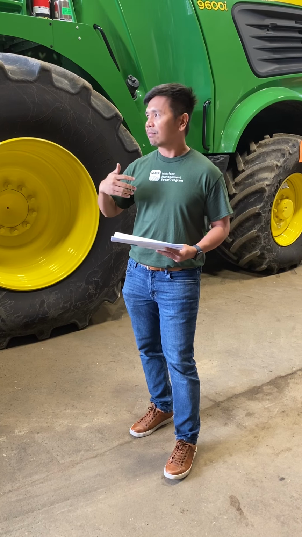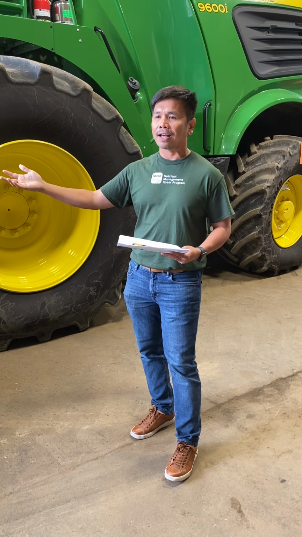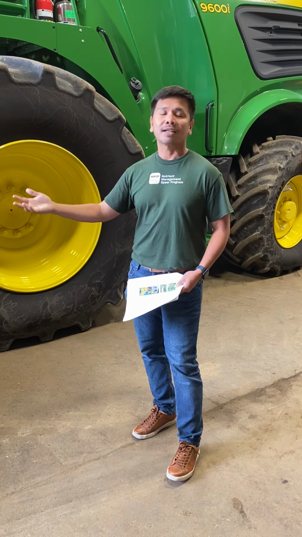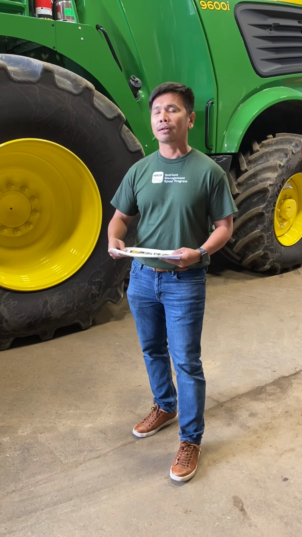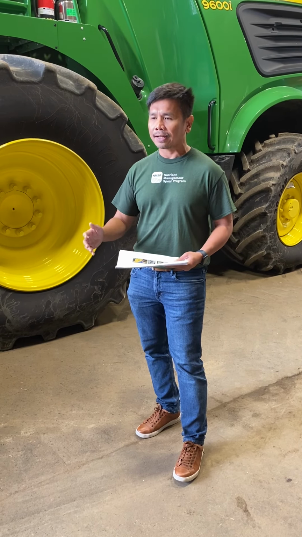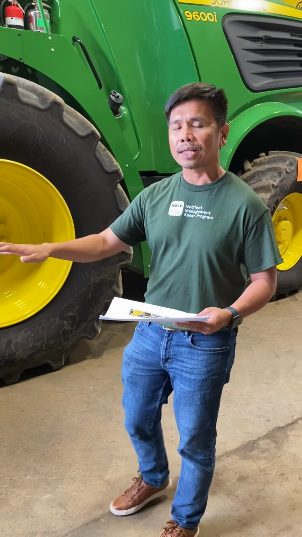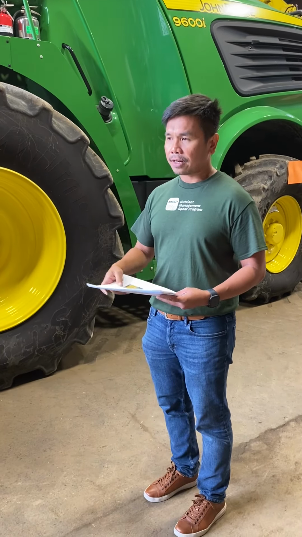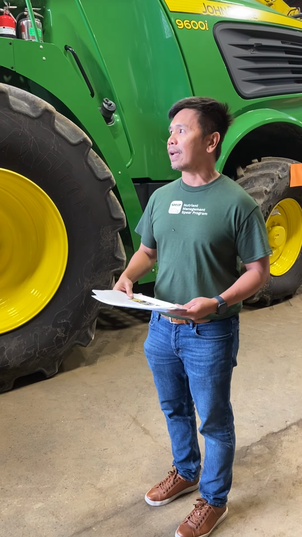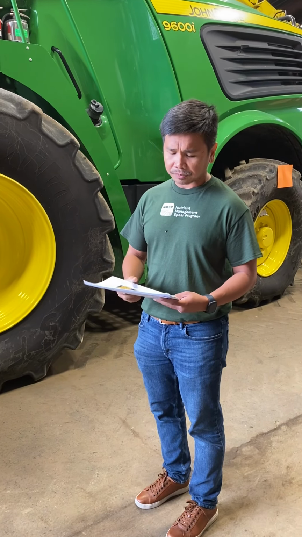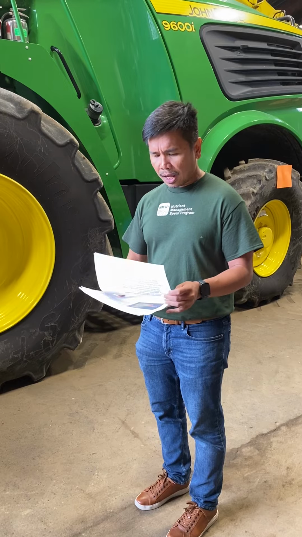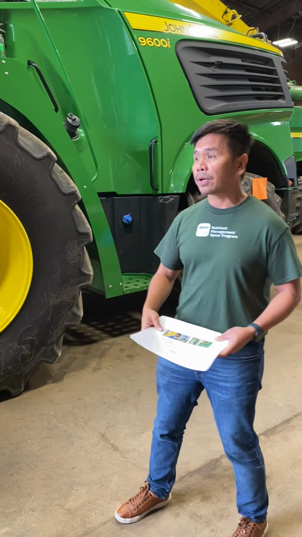Before, you just used yield data as an inventory record, but now you want to look at it in a way where we see the problem points in the field, and good quality data will be able to show that. And so it starts with the calibration.